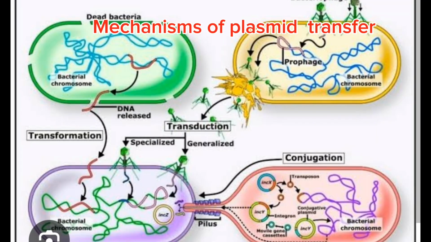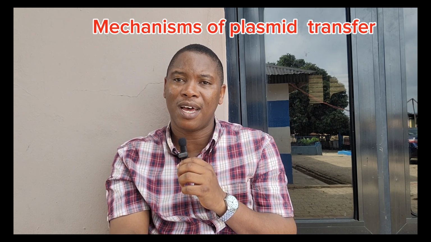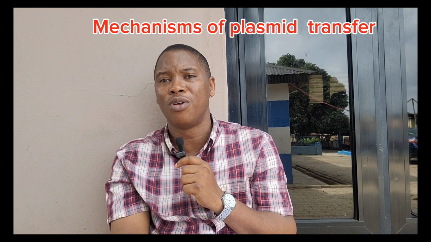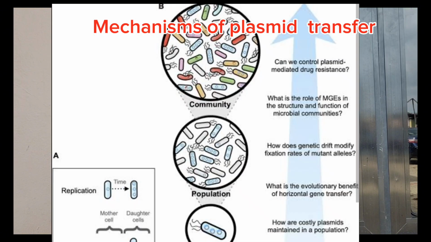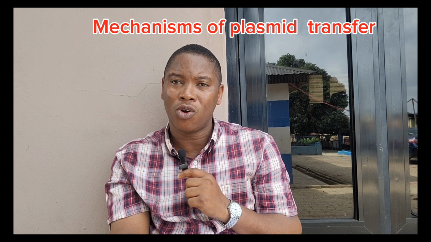Now, it's also important to note that in plasmids, there are mechanisms that help to control the number of plasmids that can exist within a bacterial cell. There are natural mechanisms that help to control this, and this is important so that we don't have an overload of plasmids within a particular cell. One of the methods is what we call copy number control.